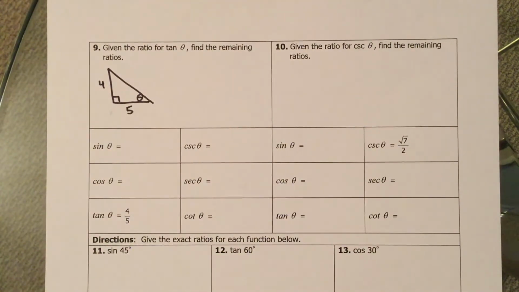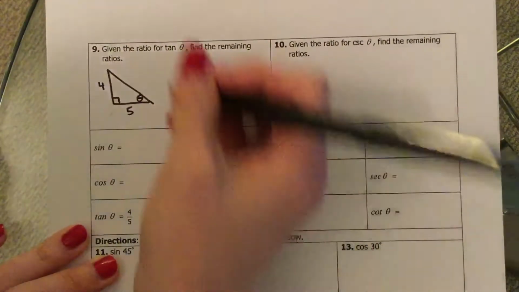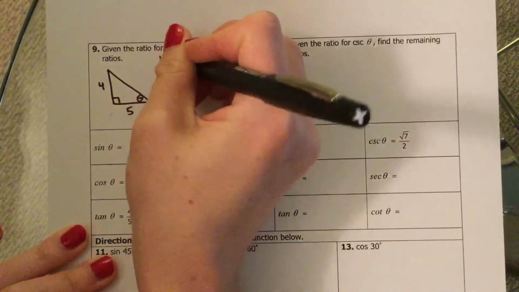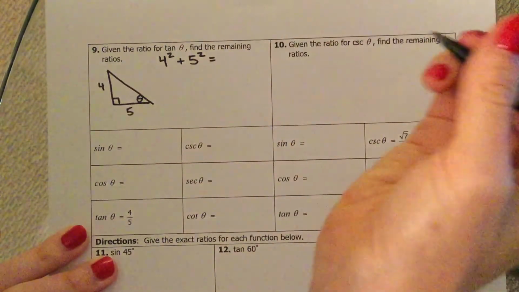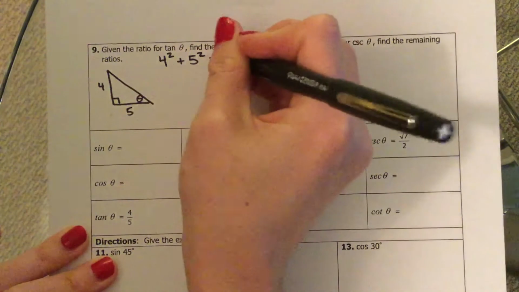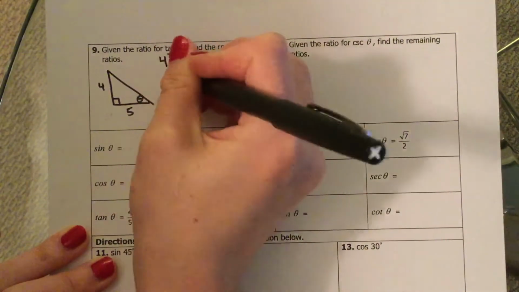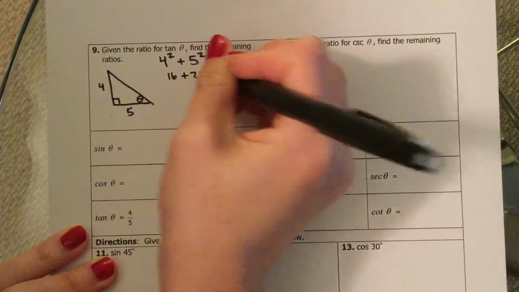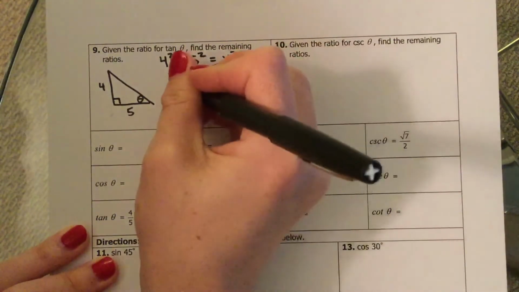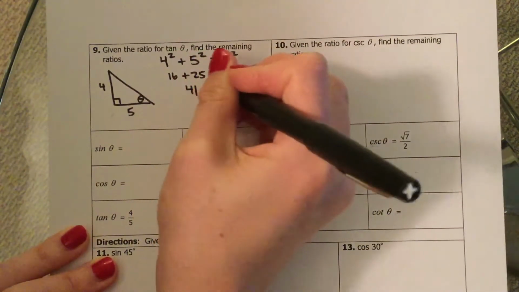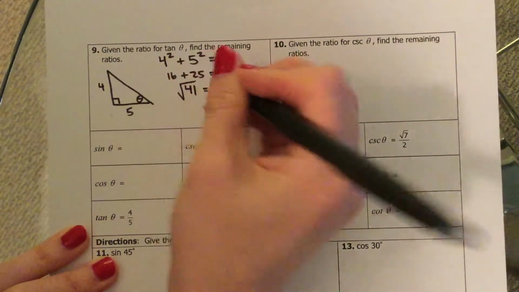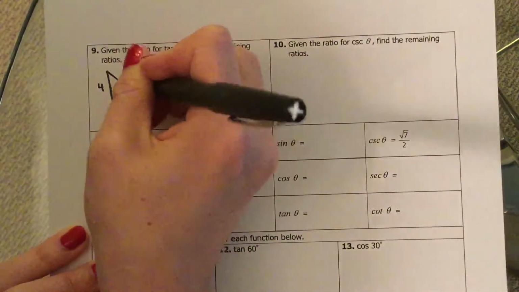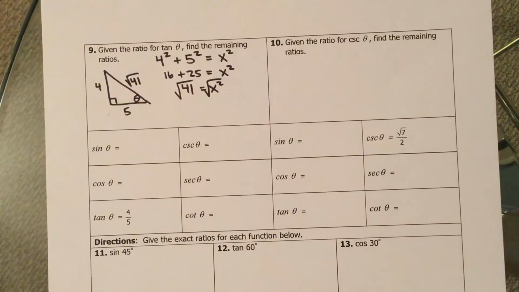So we need to use the Pythagorean theorem to find the third dimension, which in this case, the missing one is the hypotenuse. So we would say a squared plus b squared equals c squared, or you can put x squared, whatever you feel like writing here. So this is 16 plus 25 is equal to x squared. So when I add those together, I get 41. And then the square root, 41 doesn't have any perfect square divisors, so you actually just leave this as the square root of 41.